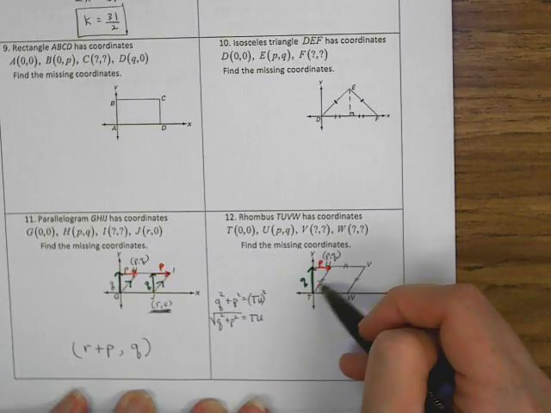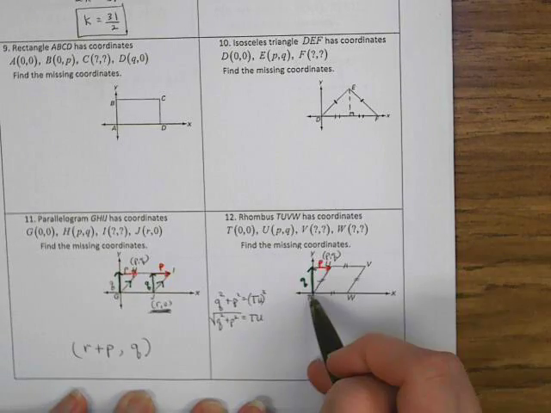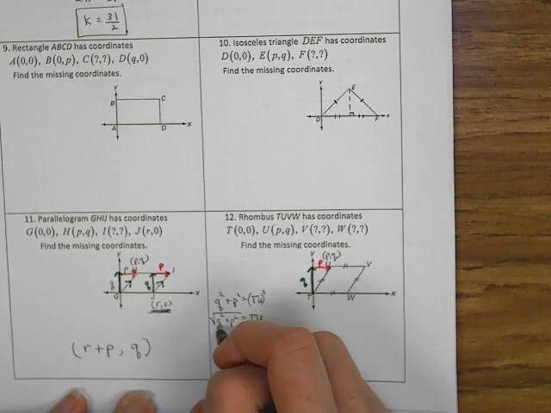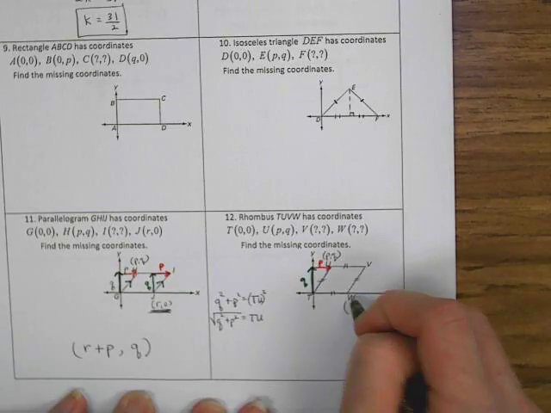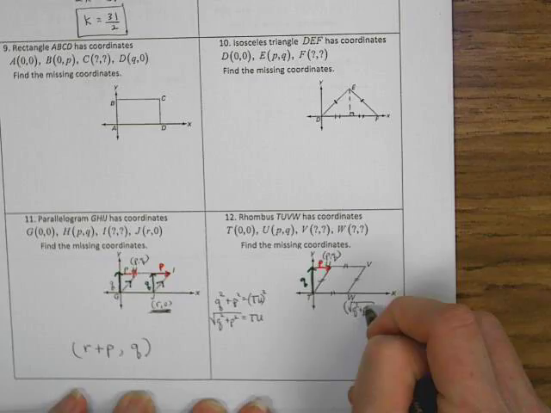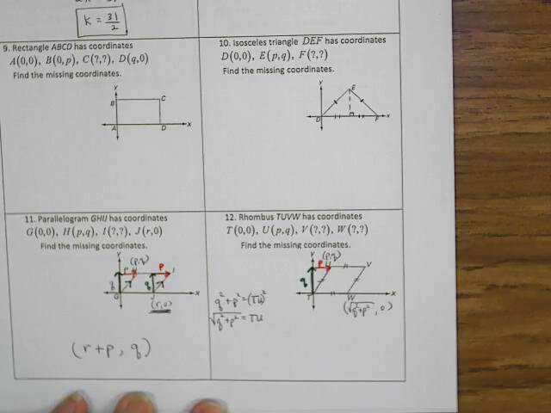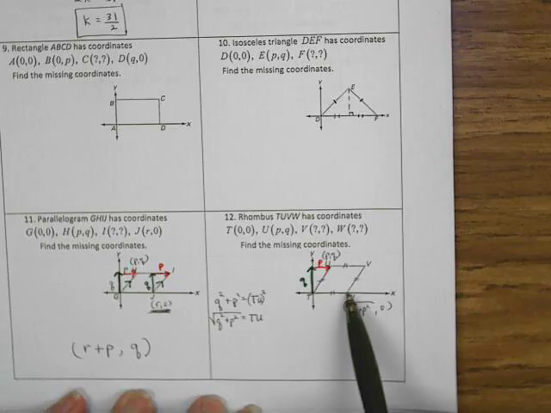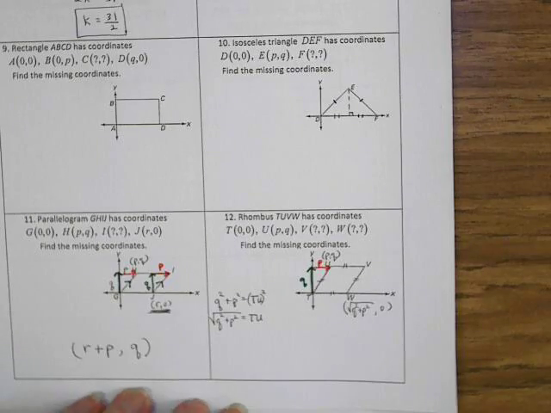But if that represents this distance, it also represents this TW distance, since in a rhombus they're all congruent. So point W is the square root of Q squared plus P squared, comma, 0. So that's the big difference from problem 11. You have to find this coordinate first, and you can do that because it's a rhombus.